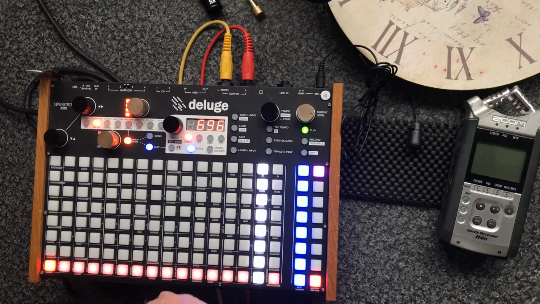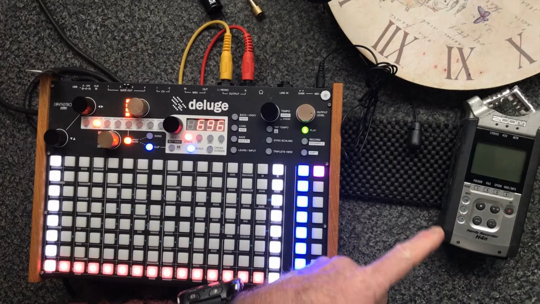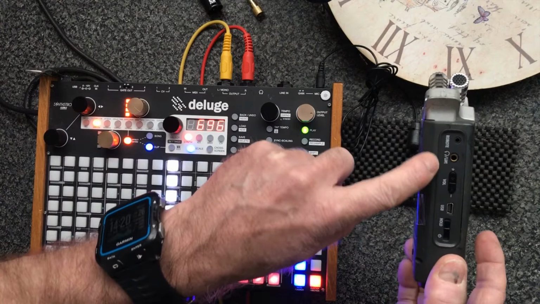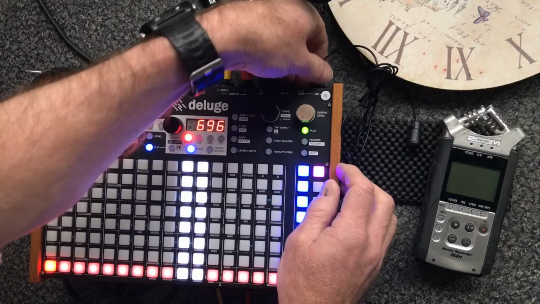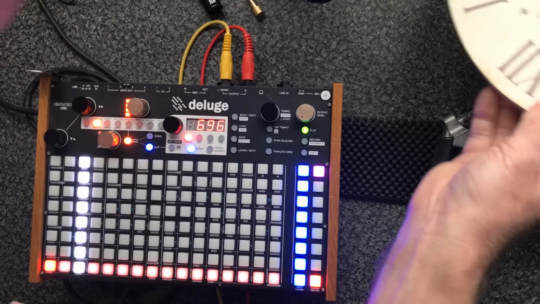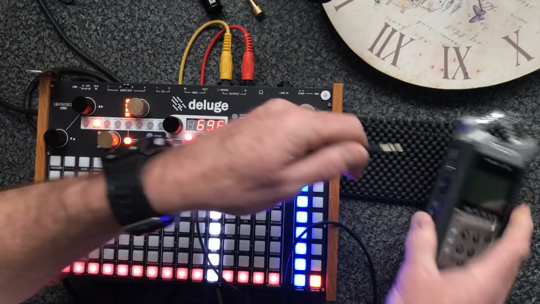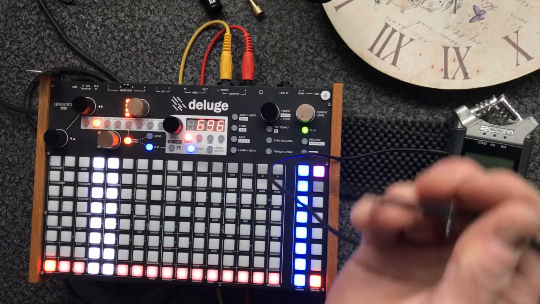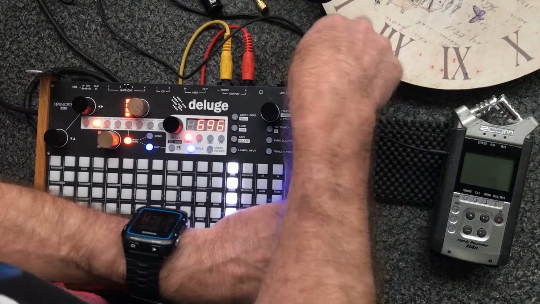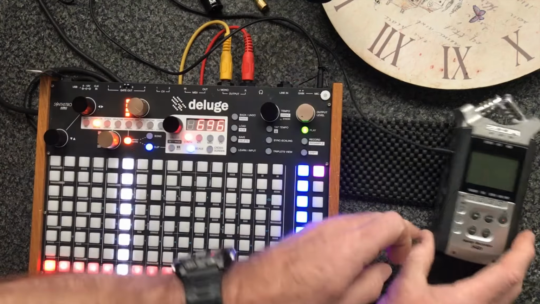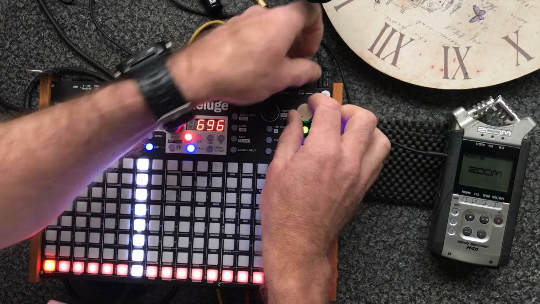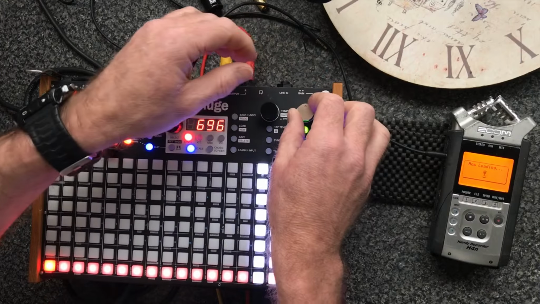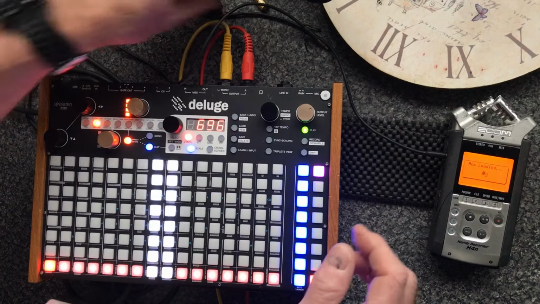The next one I'll go to is perhaps try the Zoom H4n, and I'll come from the output on the side here, to line out into the Deluge microphone. I should have switched that on first, but I didn't.